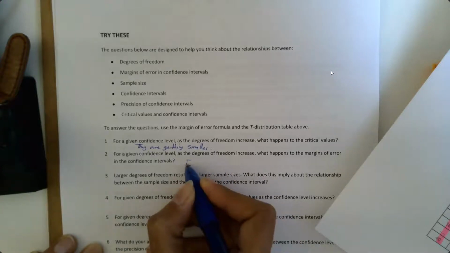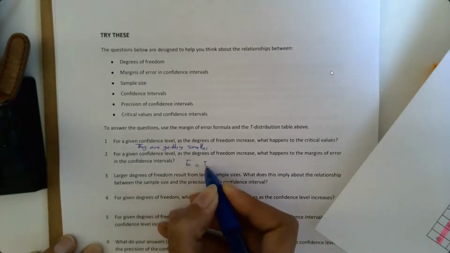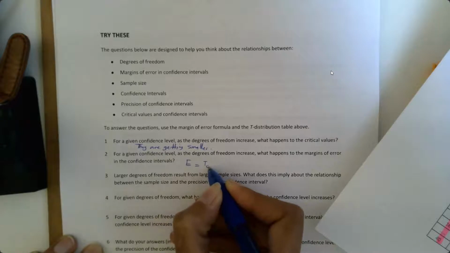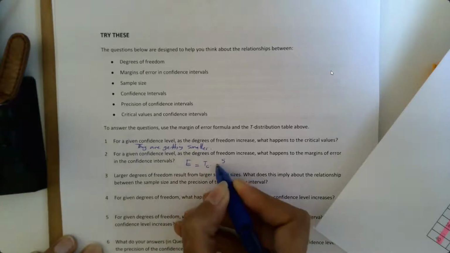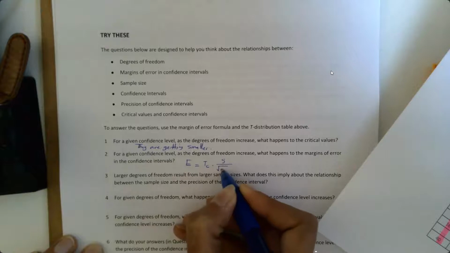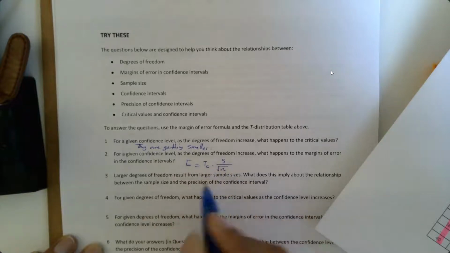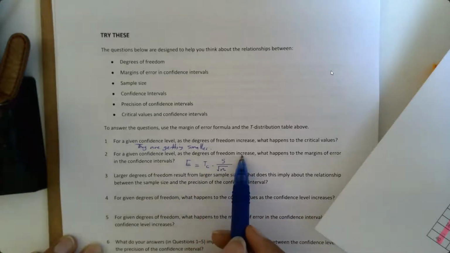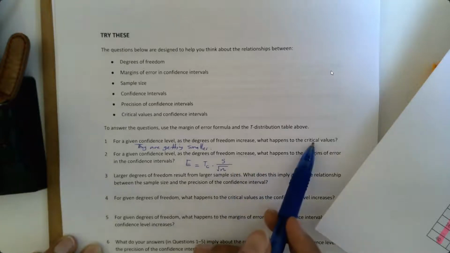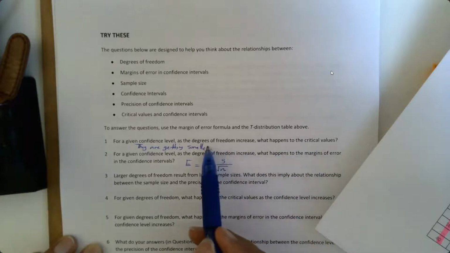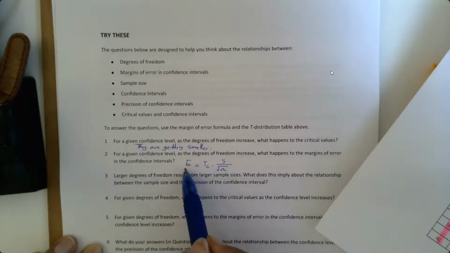Margin of error is the critical value times S over square root of N. So the degrees of freedom increases. We know that critical values are getting smaller. So the margin of error is also getting smaller.